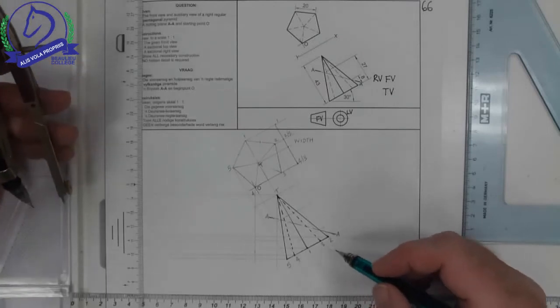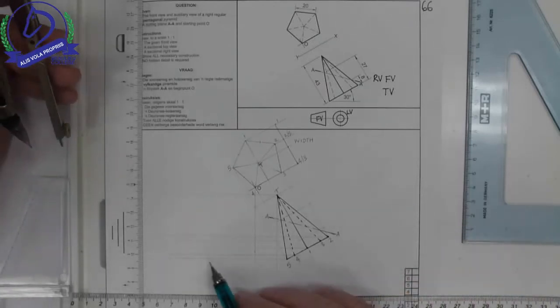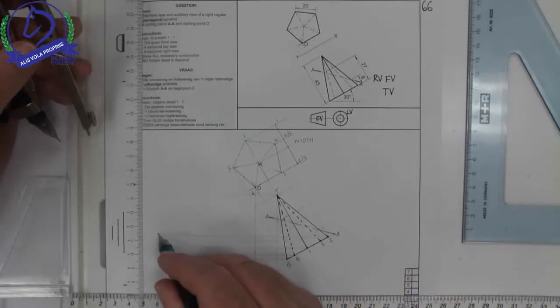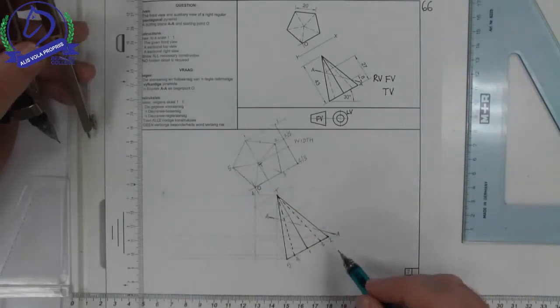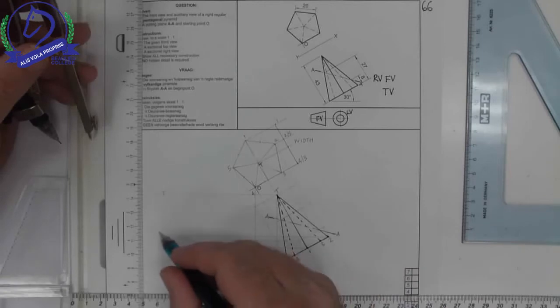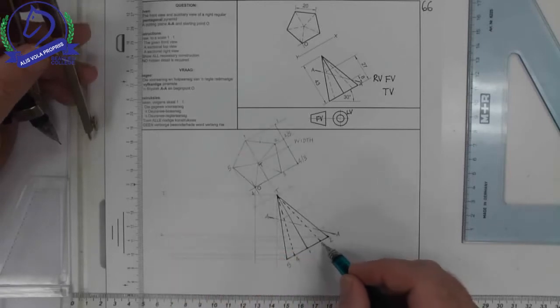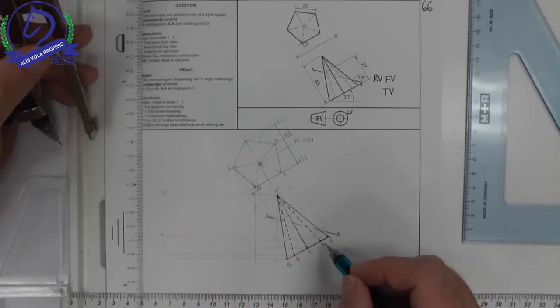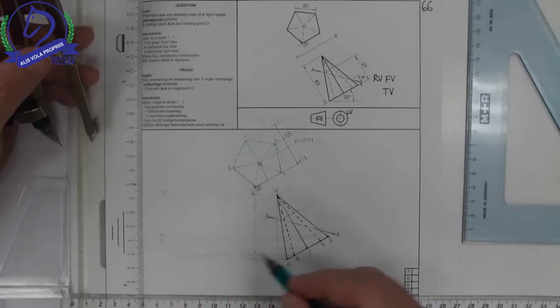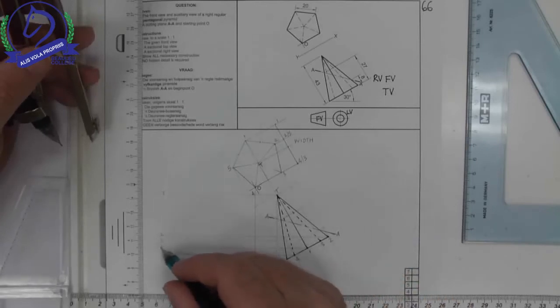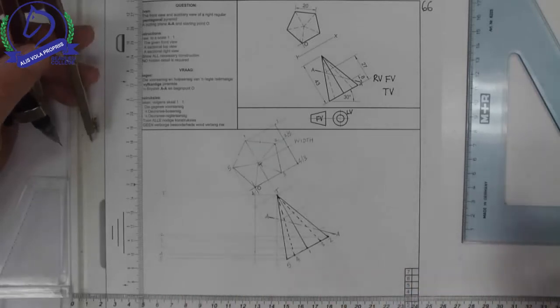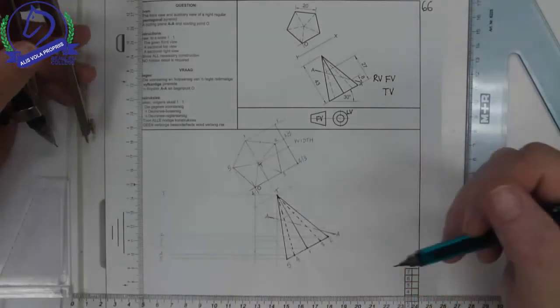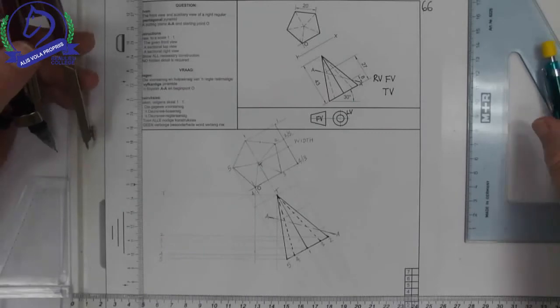So when we look at this across here in the right view, T would be this point, follow it across, here's 2, here is point 3, here is point 1, here is point 4, and here would be point 5. And now I'm going to mark off the width dimensions.